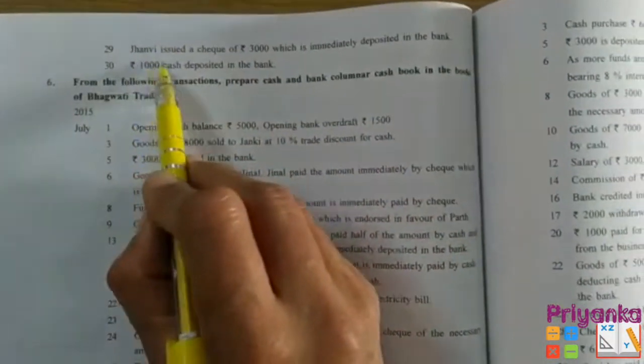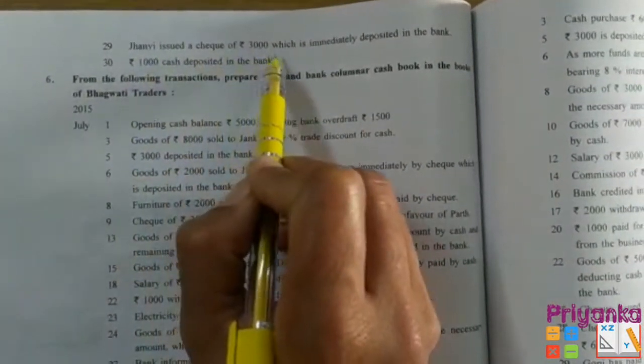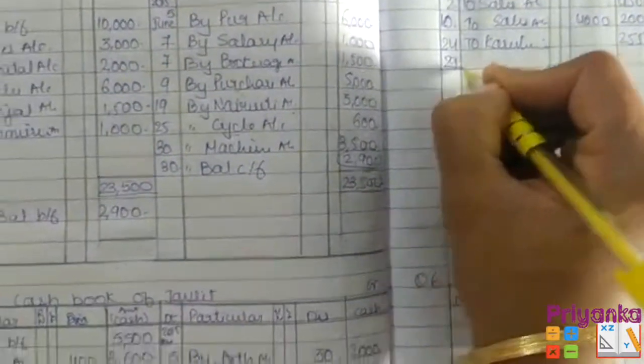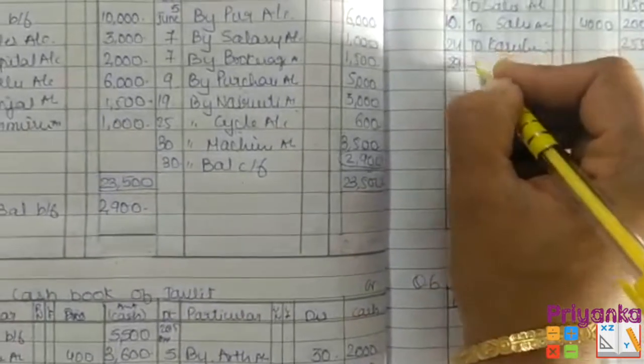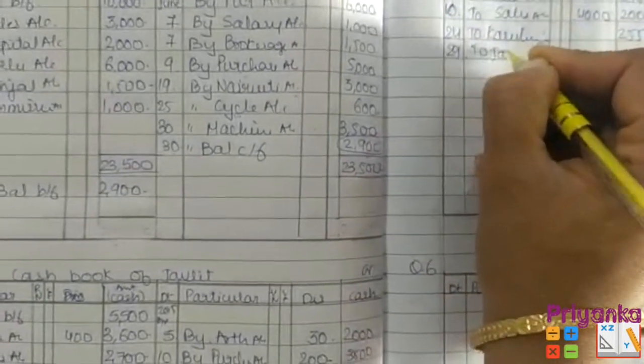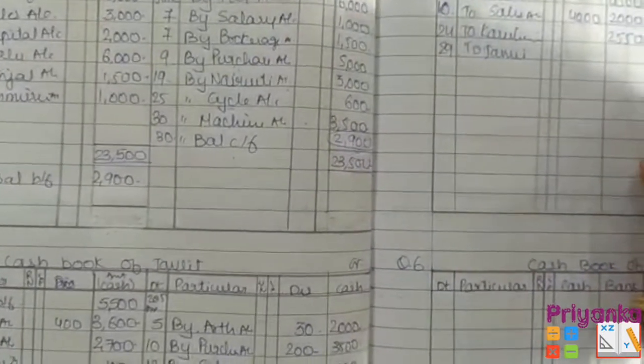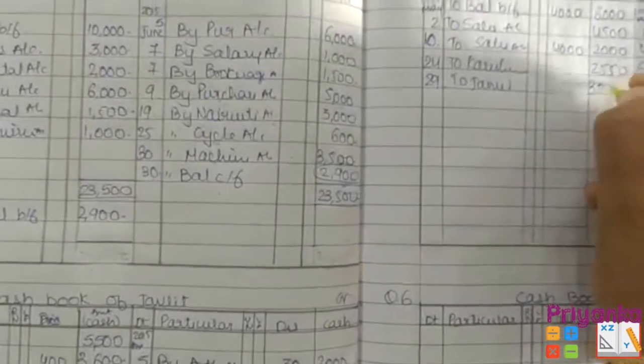Next, 29. Janvi issued a check of rupees 3,000 which is immediately deposited in the bank. So here money comes into the bank. So take 29, write down the name Janvi, as we are receiving money and depositing it into the bank with the amount 3,000.